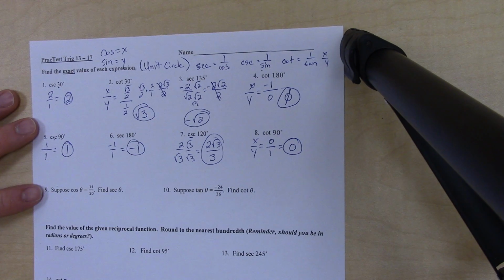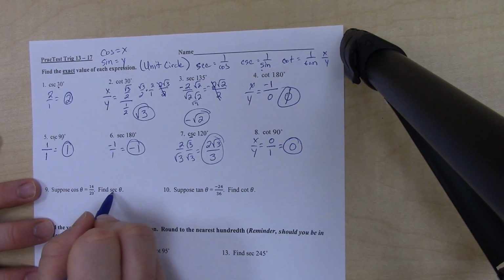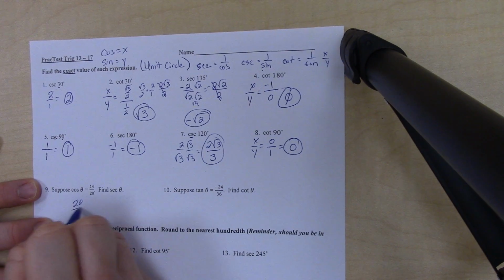What I want you to notice is every answer on this is different. It's going to work a lot like that on the test as well, okay? Alright, let's keep going here. I've got these easy ones, because remember these are just reciprocal functions, so I just flip it.